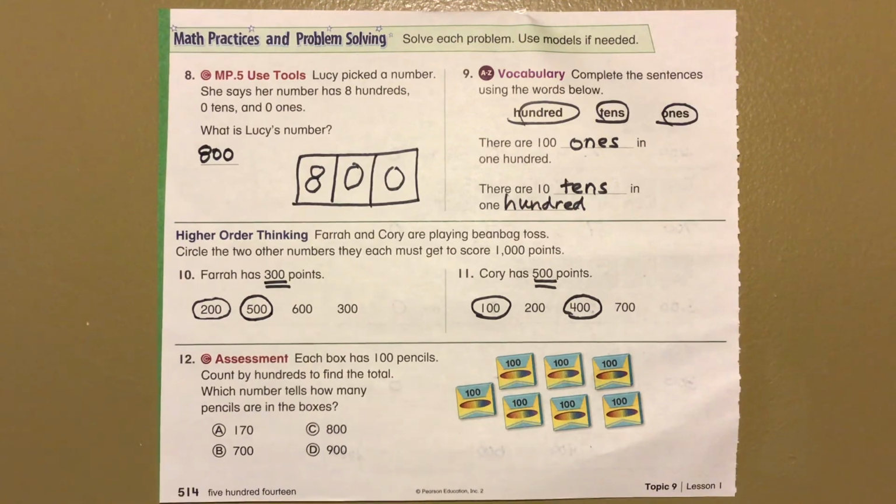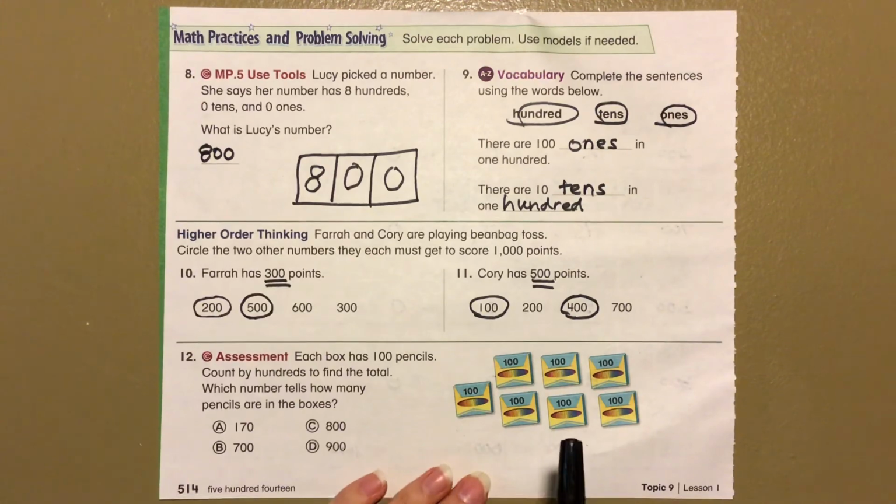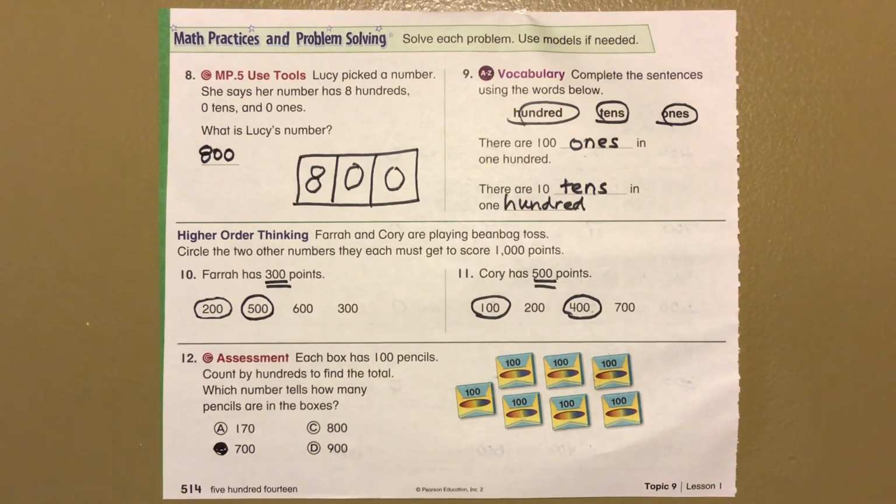All right, let's take a look at our assessment. Each box has 100 pencils. Count by hundreds to find the total. Which number tells how many pencils are in each box? Ready? 100, 200, 300, 400, 500, 600, 700. So we know that we have 700 total pencils. Great job, everybody.